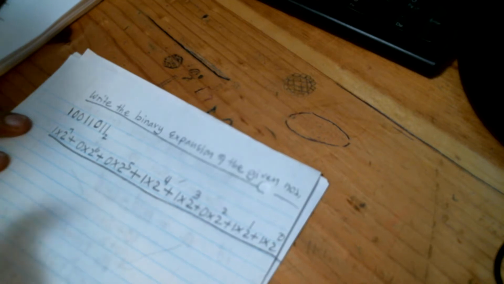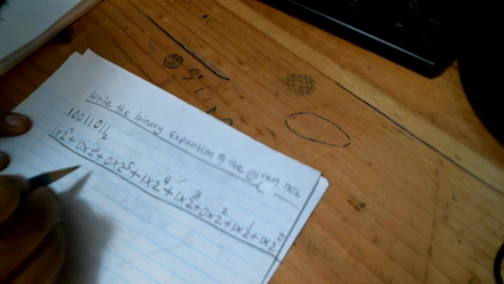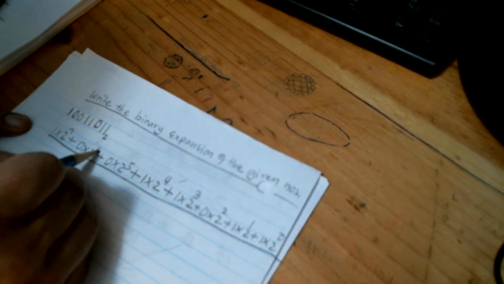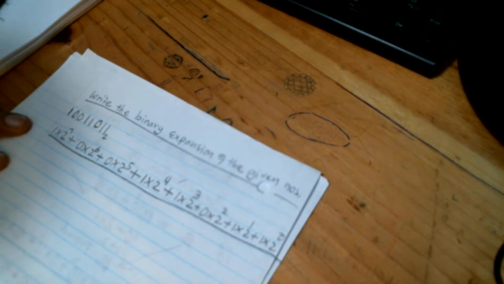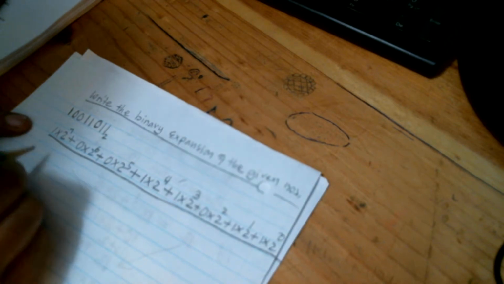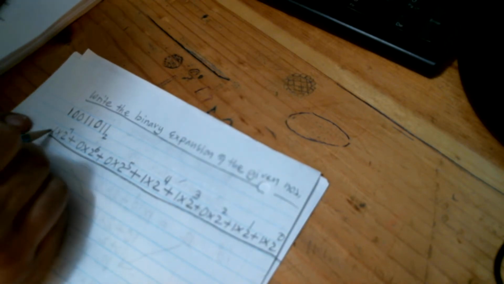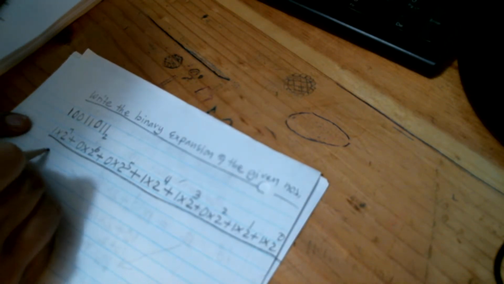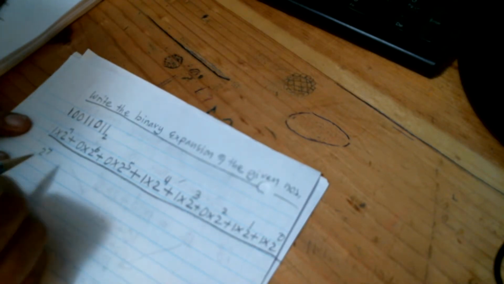But let us prove if our answer is correct or not. Okay, you can write only this much, but some teachers ask you to prove it. So let us solve it. 2 times, we have 2 to the power 7, right?